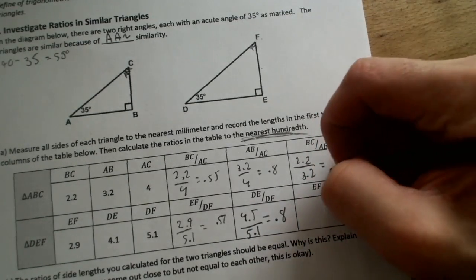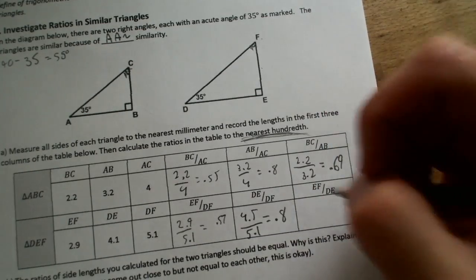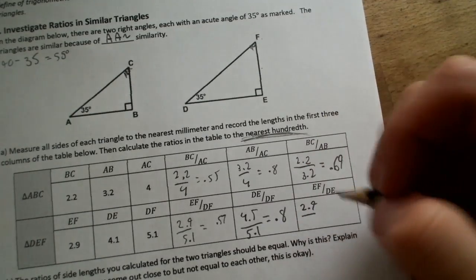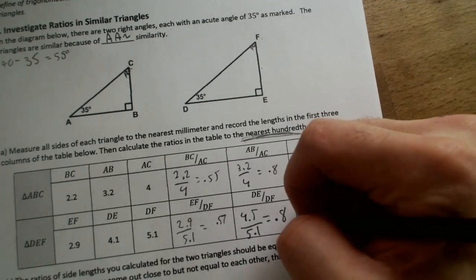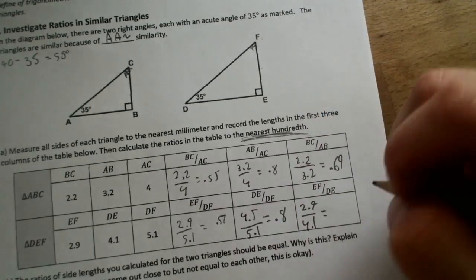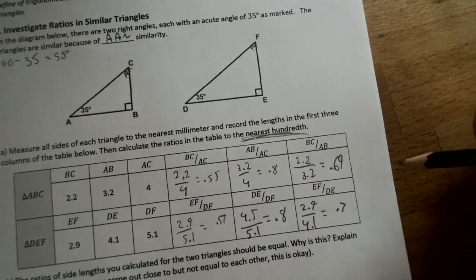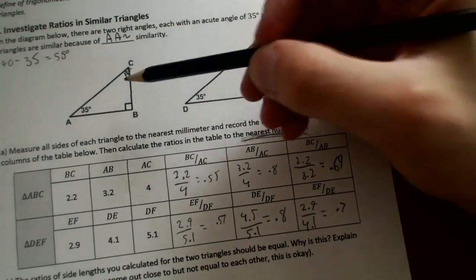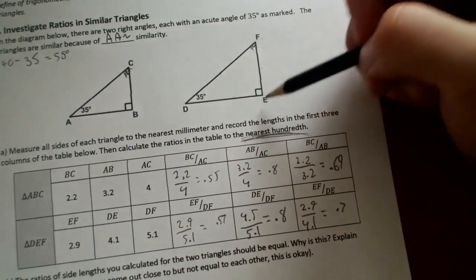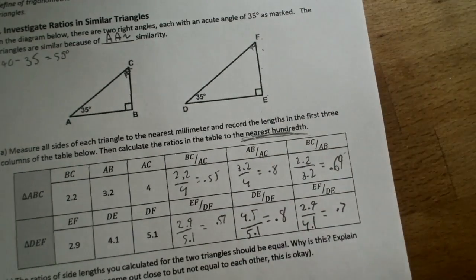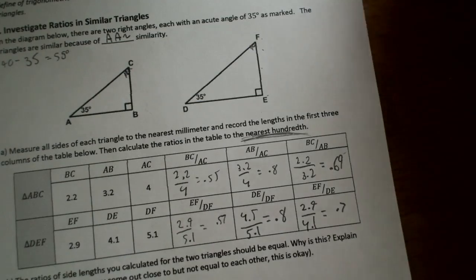But if we remember back to scale factor, or those questions about the 16 by 9 television, we know that as long as we have similarity, or proportionally related sides, and we set up equations where we consistently say BC over AB, and we use the same corresponding sides of EF and DE, we're going to get basically the same number.